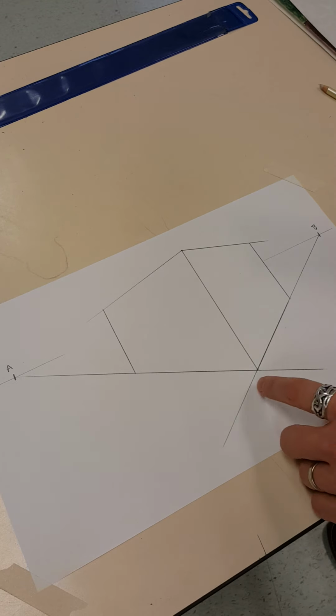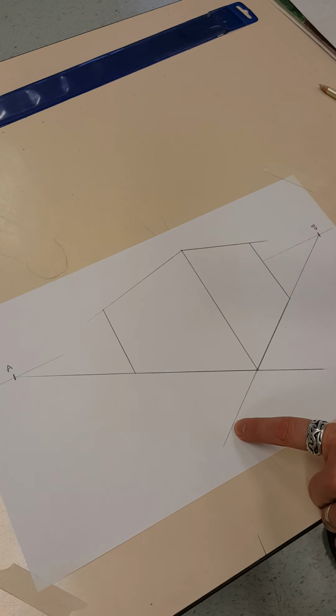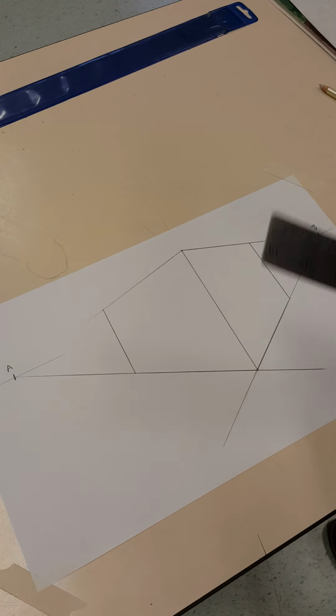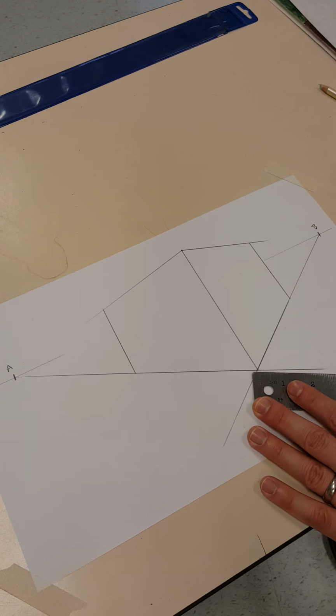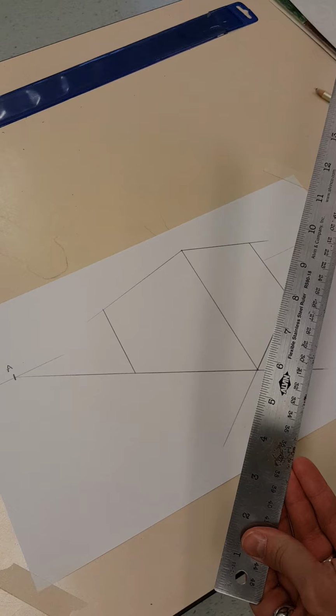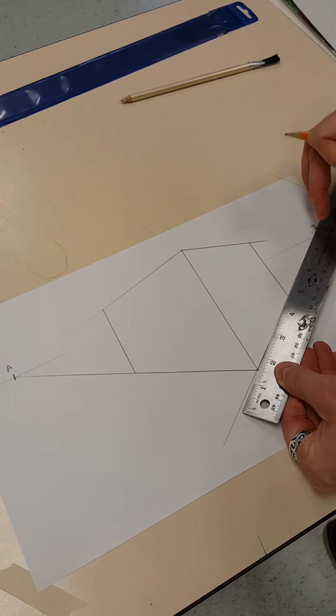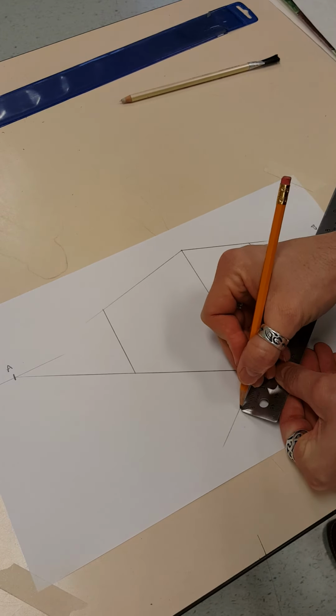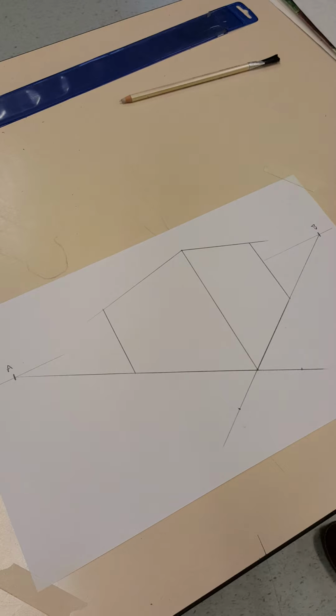Now I can decide on a measurement. How wide do I want my sidewalk? Do I want it to come out? And do I want the measurement to be the same? Well, since these are both about the same distance, I'm going to make them the same width. I'm going to go with 1.5 inches and put a little mark for myself. And then here, the same way, 1.5 inches. 1/2, then 1 whole, and right there.